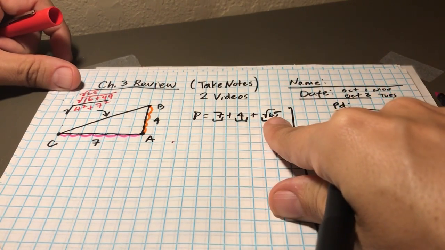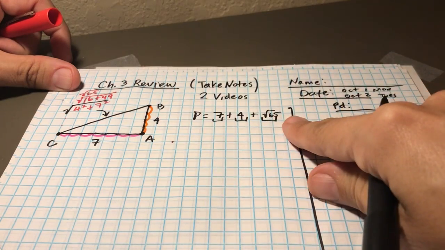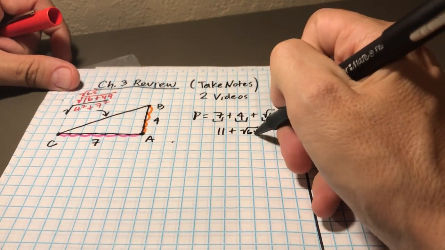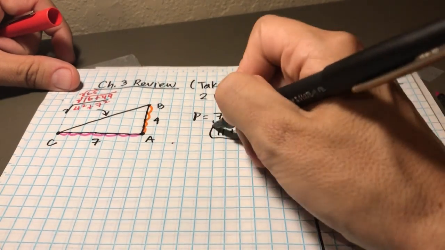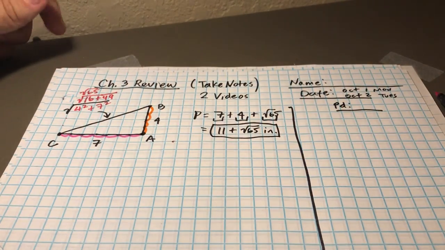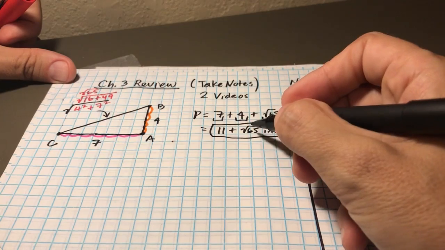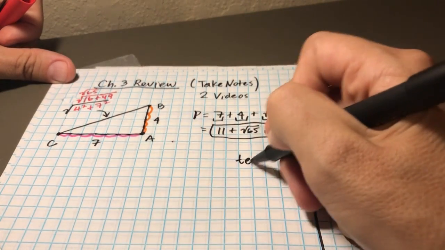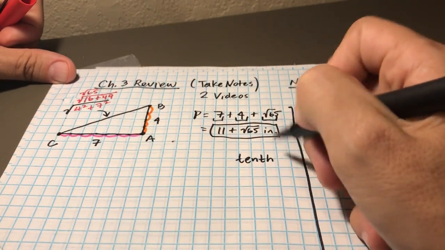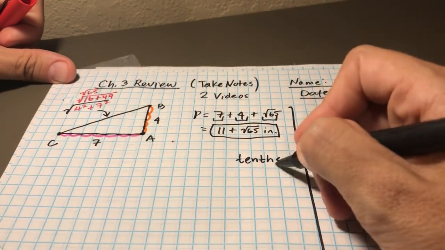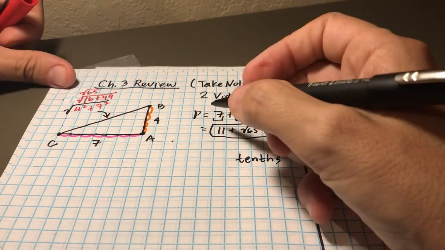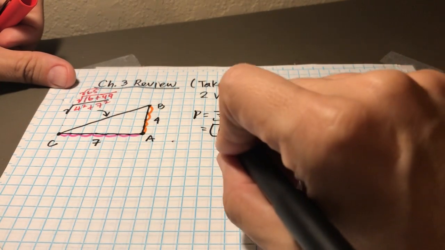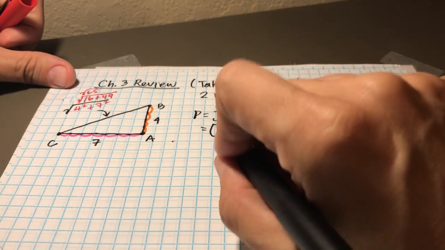Beautiful. Now, if that was my final answer, I could combine these and I'd get 11 plus the square root of 65 inches, and I'd just put that as my final answer. But we've been learning how to round these square roots to different place settings. So I'm going to round this one. I'm going to imagine that the problem was given to me and that was the picture drawn, and I'm rounding to the nearest tenth. So actually it's easier for me to put it in the calculator, the square root first, and then figure out what this is and add the 11.